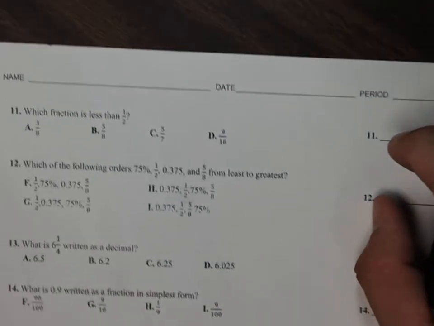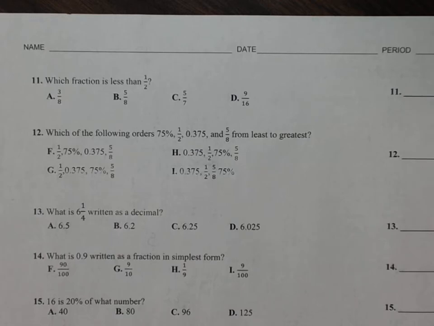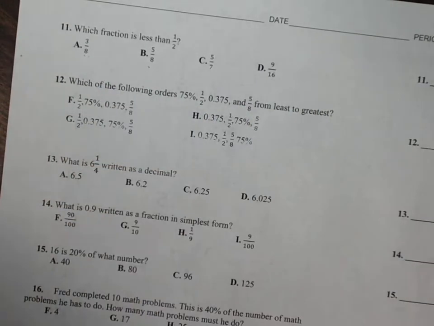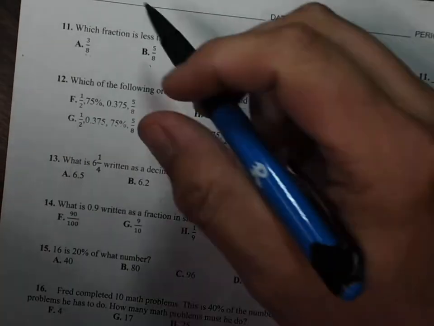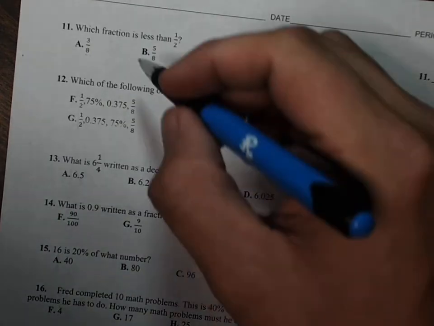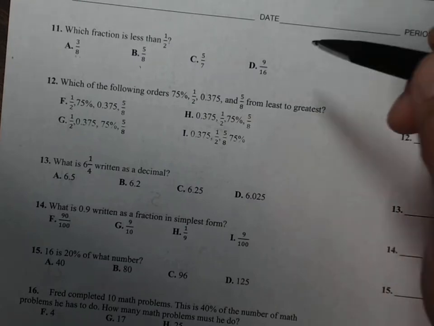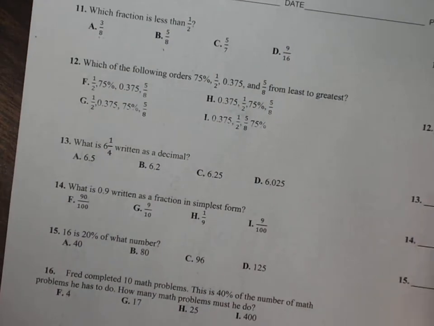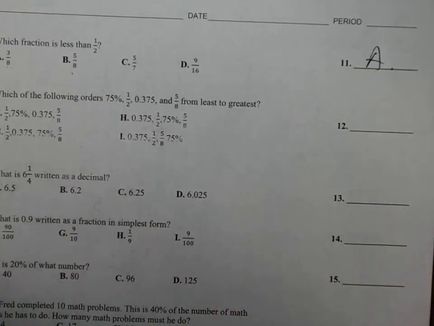On to the back. Alright, on the back side. Okay, first off, number 11. Which fraction is less than 1/2? Okay, so if we compare these to 1/2, this one has 8 in the denominator, so half of that would be 4. So is 3 less than 4? Is 5 less than 4? And then this one is 5 over 7. Obviously that's bigger than a half. And then half of 16 would be 8. Well, that's bigger. So A is your correct answer. 3/8 is smaller than 1/2.